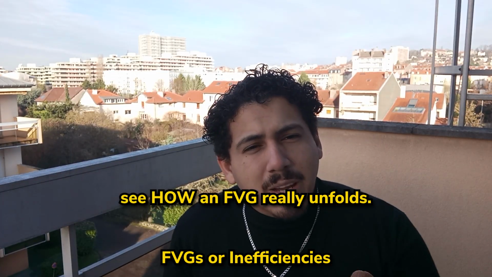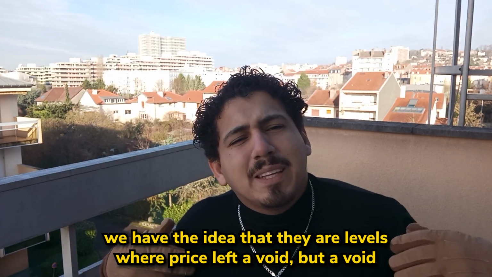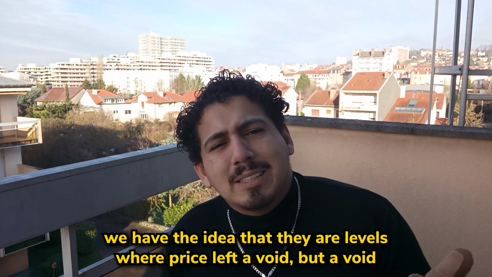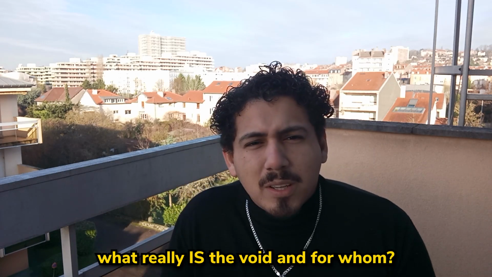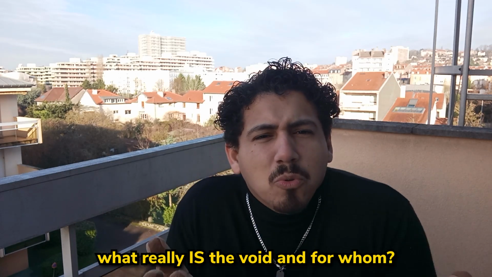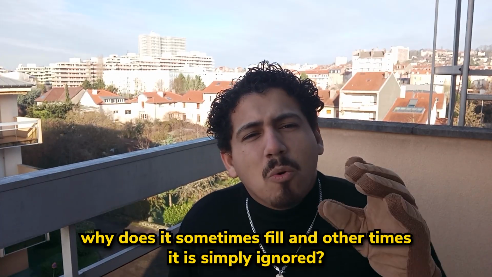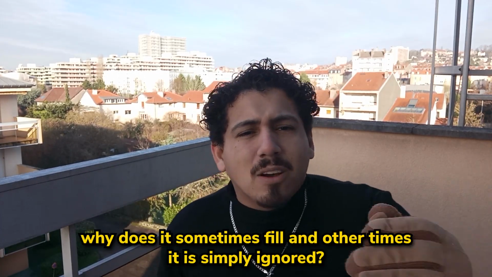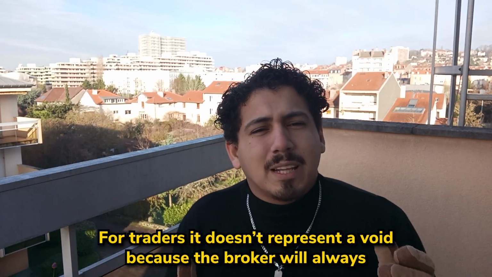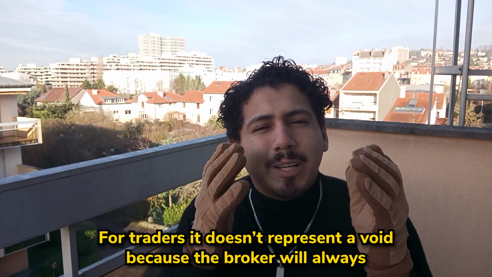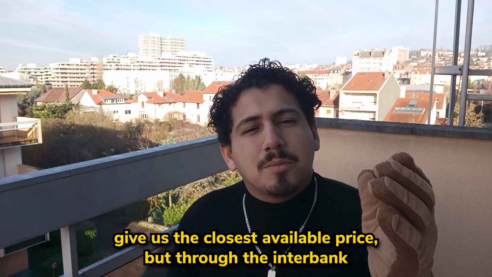Fair value gaps, or inefficiencies, we have the idea that they are levels where price left a void. But a void of what type? What really is the void, and for whom? And if it seems like a high probability zone, why does price sometimes fill it and other times simply ignore it? For traders, it doesn't represent a void because the broker will always give us the closest available price.